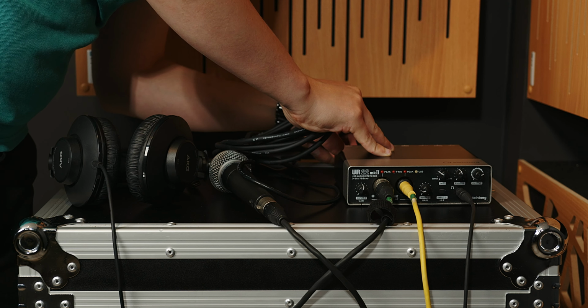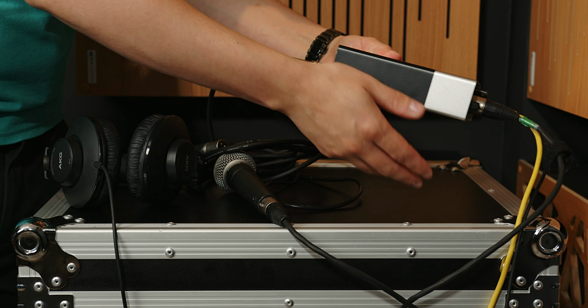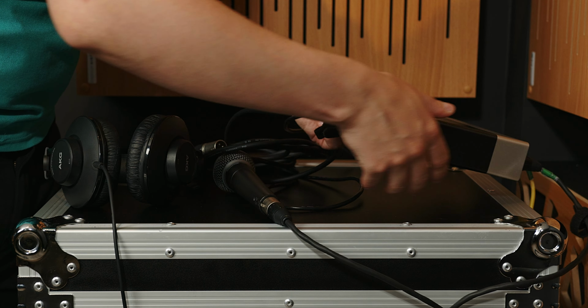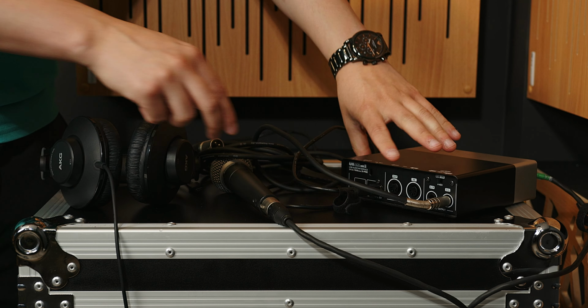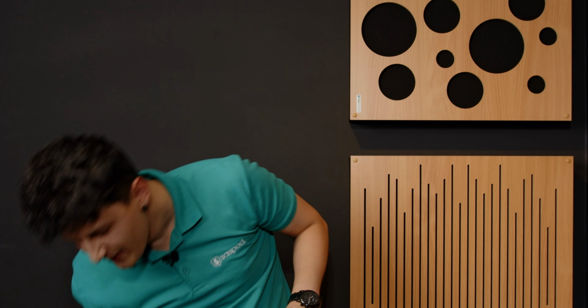So you would put this one into L1. I'm just gonna show you how this looks on this side. So you can have this one in there, and this particular one will go into the speakers. Then you also got other specialized cables that you might want to consider.